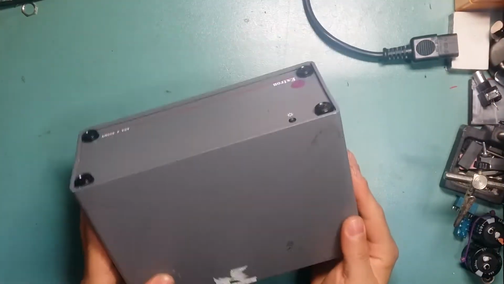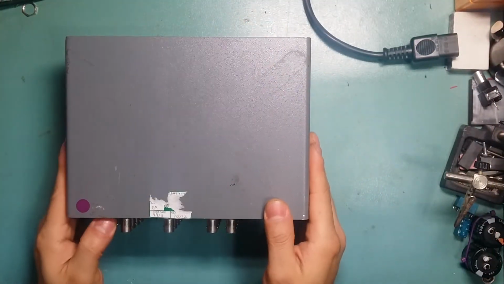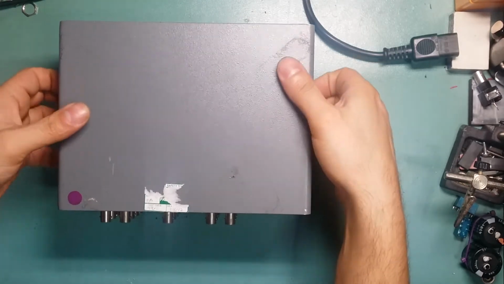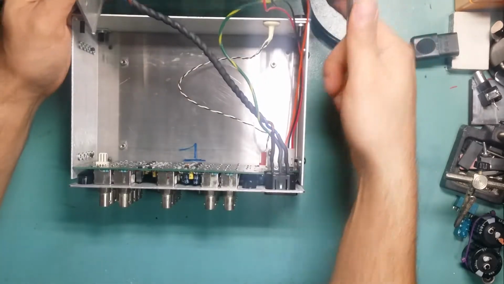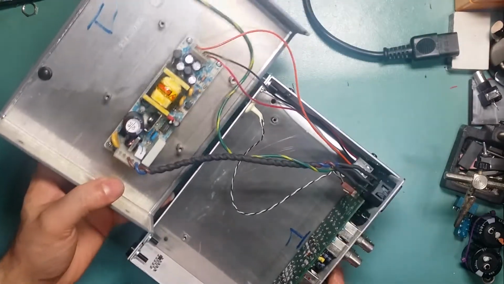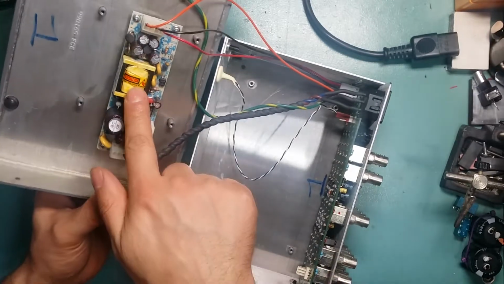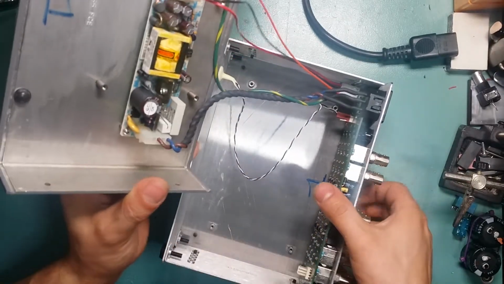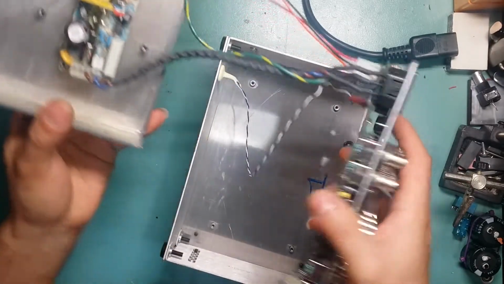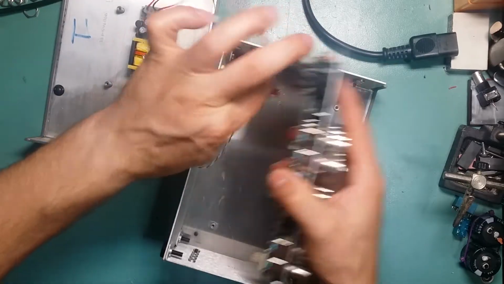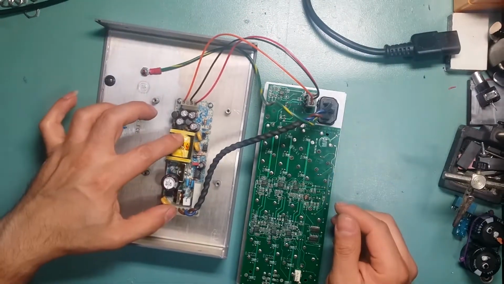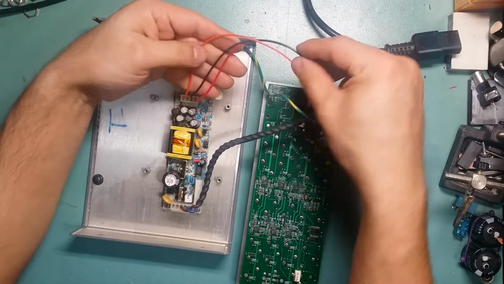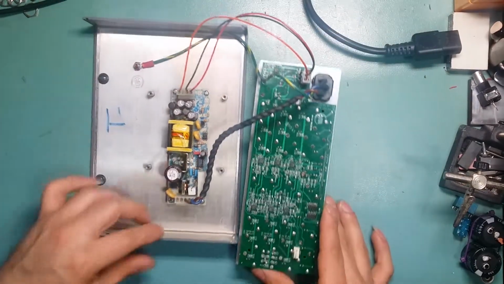I already took the screws out, just to make life easier for us. That's what we've got here. Does that show on the camera? Yep, so we've got our switch mode power supply going into this, and I think this comes off. Alright, let's take the LED out. We don't need the LED at the moment. So what we've got here is a switch mode power supply, and this is the back of it.